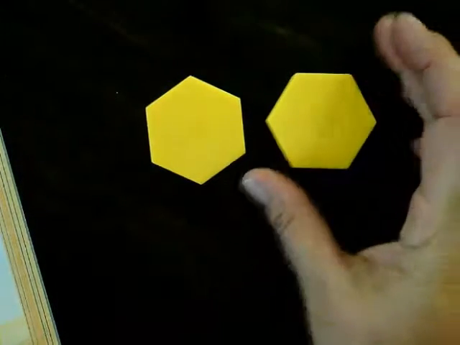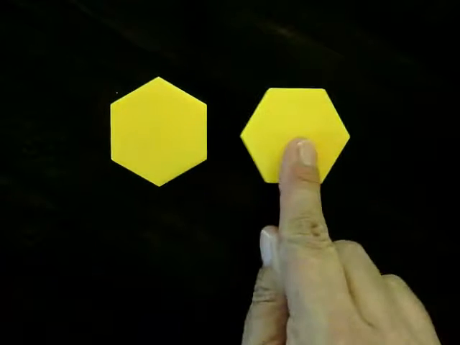So let's go back to our first shapes, our hexagons. These two shapes are the same size. They're the same shape. So they are congruent. Same size, same shape means they're congruent. Go ahead on to the next slide and let's learn a little bit more.